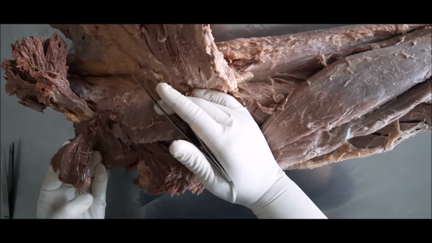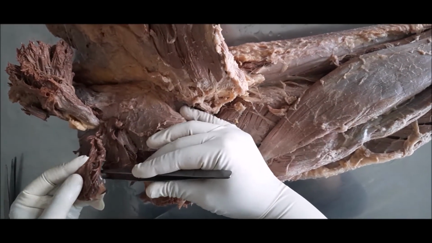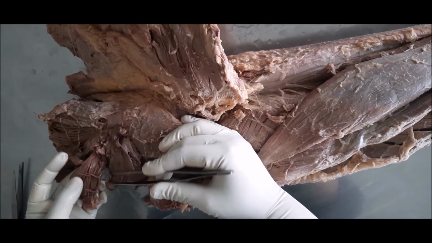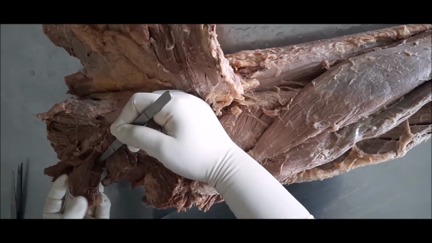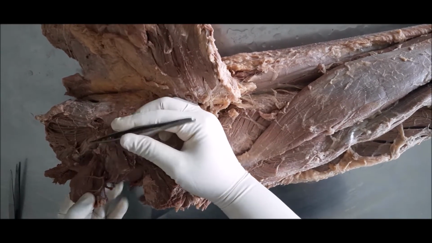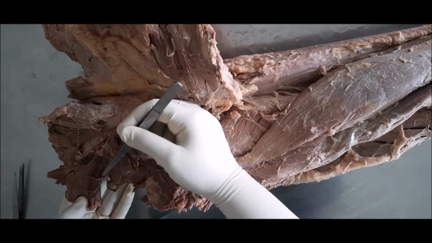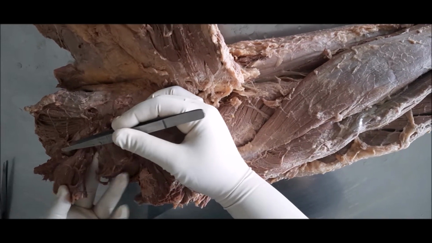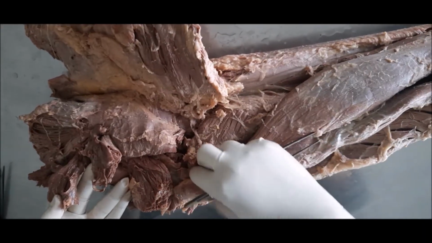When we reflect the gluteus maximus from its origin, we can see one triangular muscle. Above and below this muscle, the nerves and vessels pass. Above there is the superior gluteal nerve, and below there is the inferior gluteal nerve, and other structures like the sciatic nerve pass.